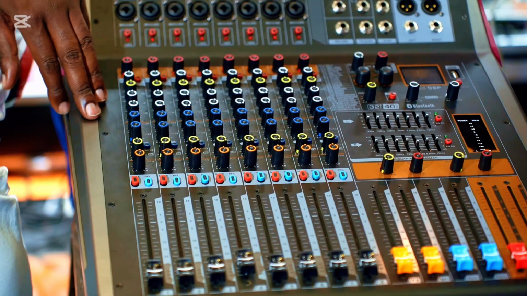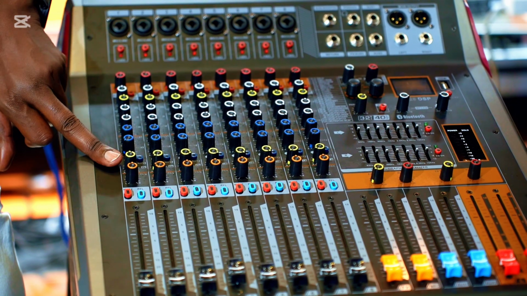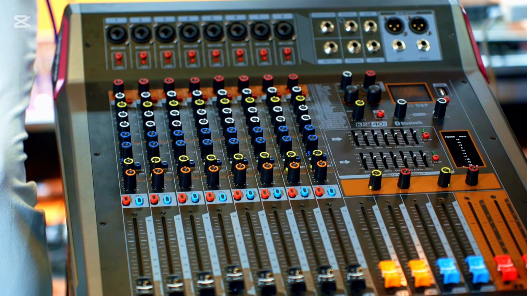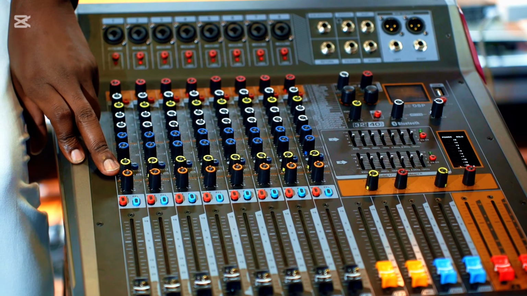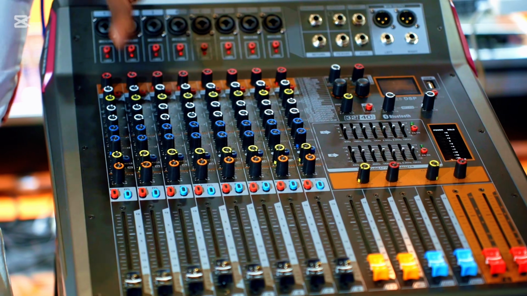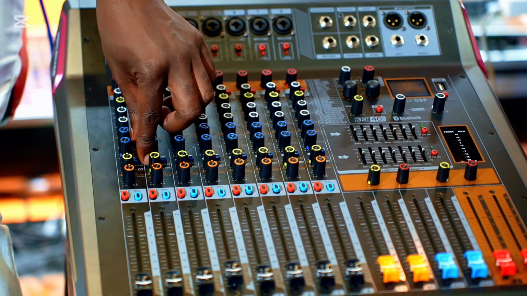So we have the effect, but then it gets activated by a button. So you can either have it as an effect or have it also as auxiliary number 3. So this particular mixer has 3 auxiliaries, 1, 2, and 3.